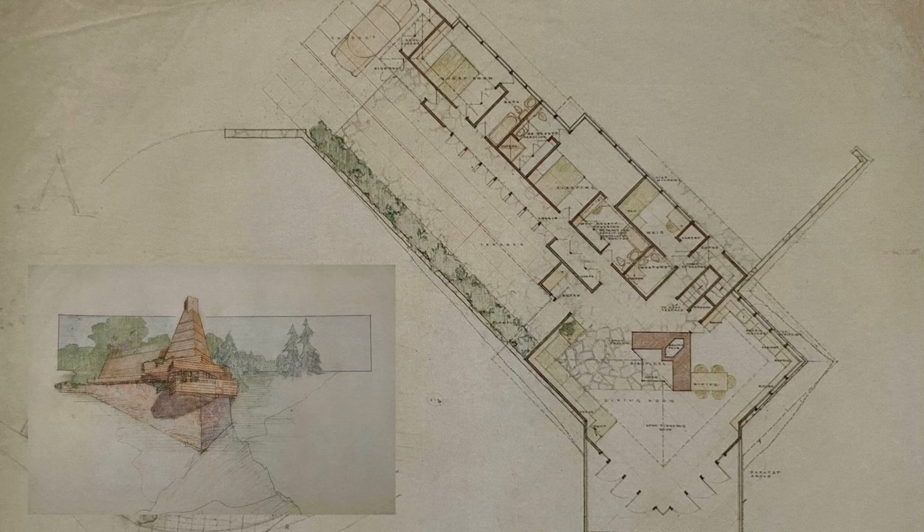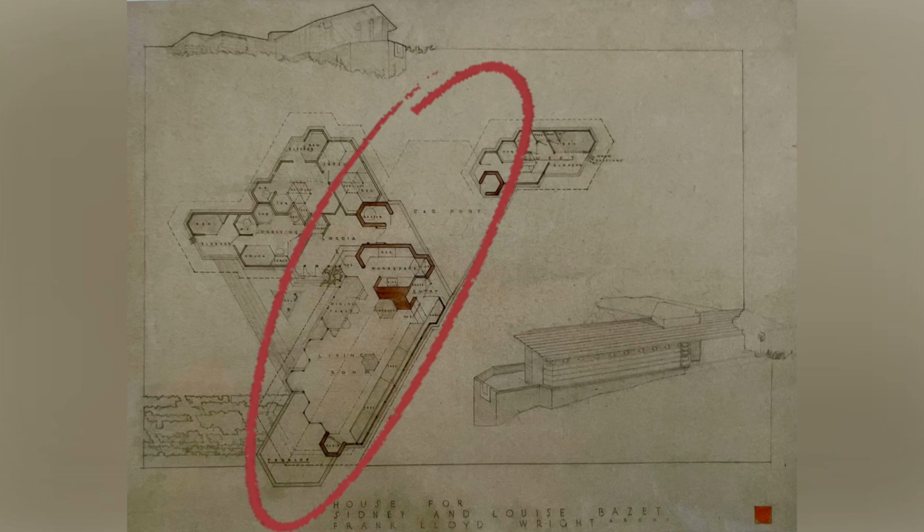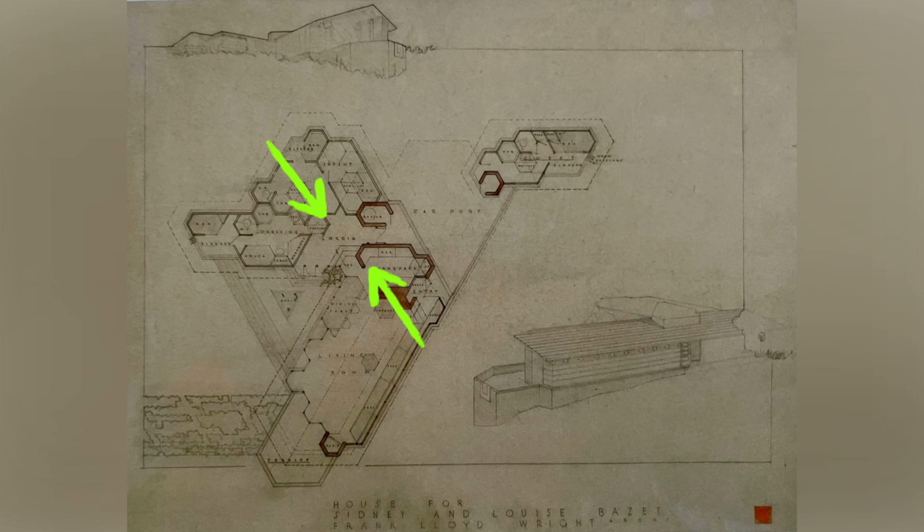In the second and final design, Wright made some key improvements that addressed the challenges of the first scheme. First, he optimized the space. He refined the layout to make better use of the available areas, creating smoother transitions between the living, dining, and kitchen spaces, which made the home feel more open and connected.